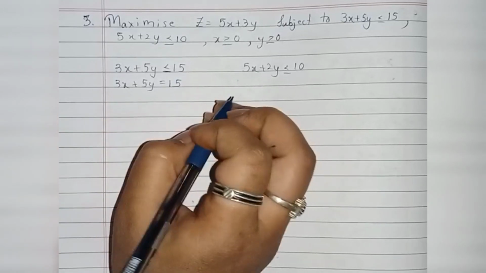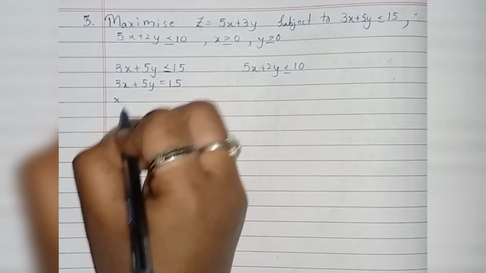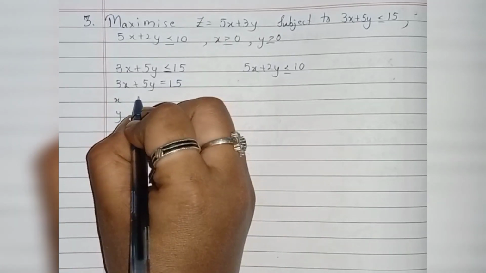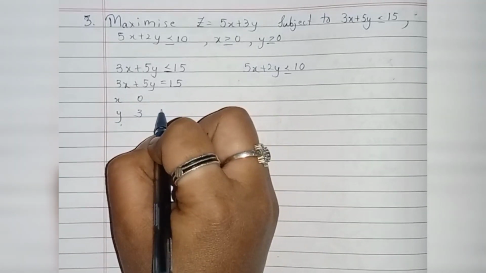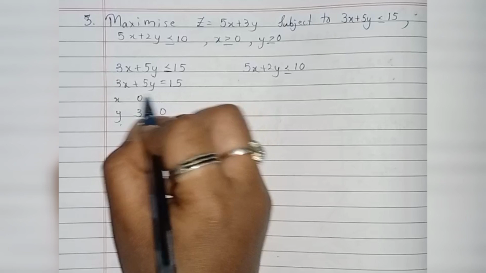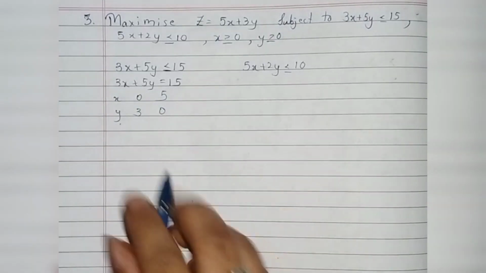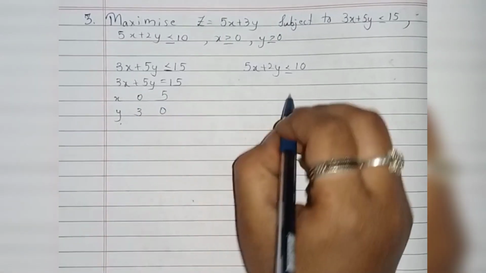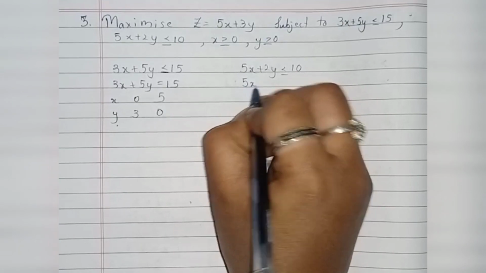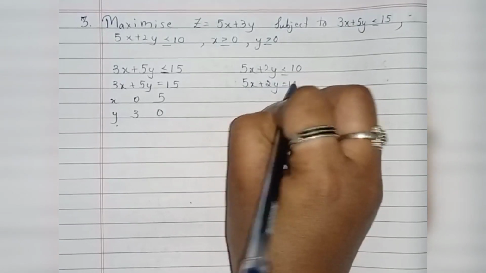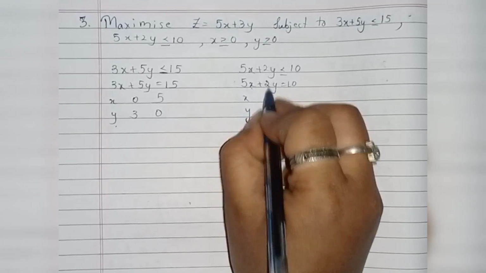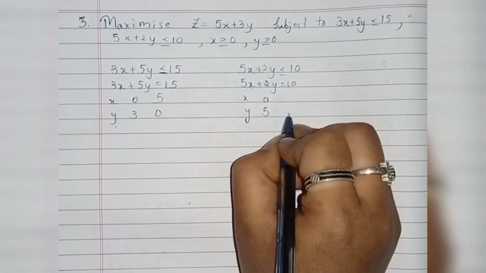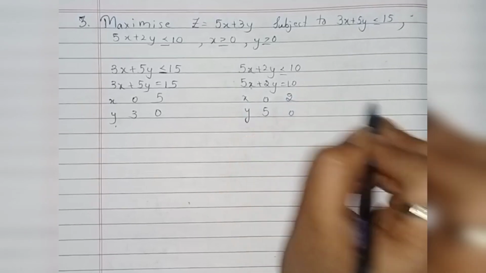First one, I have taken the equation. Now, we have to find 2 points, x and y. If we take x as 0, y will be 3. If we take y as 0, x will be 5. First one, we have found 2 points. Next, we consider the equation of the second one and find the points. If x is 0, y will be 5. If y is 0, x is 2.